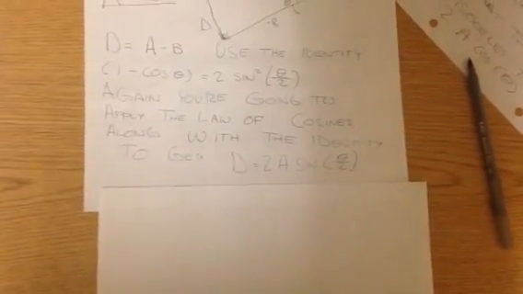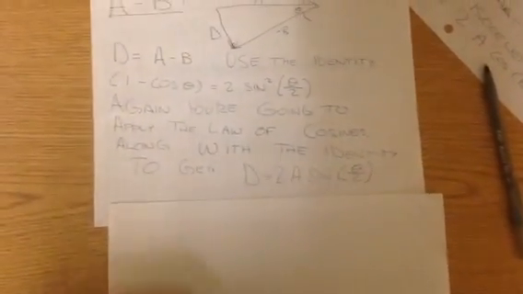And this time we're going to use a trig identity, which says that 1 minus cosine theta equals 2 sine squared theta over 2. There's not a derivation for that in this problem. It's just an identity that you need to use. And then you'll apply the law of cosines again, and you should end up with D equals 2A sine theta over 2. And now we're on the final step.